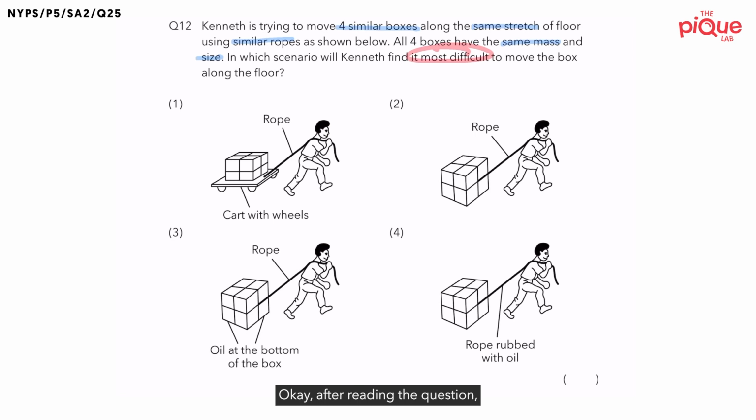Okay, after reading the question, we know that there's this one object that's common in all 4 options that Kenneth is using to pull the box. What would that be? That would be the rope. Alright, so which option should we start analysing from then? Now, when you look at all 4 options, we see that there are some options whereby Kenneth not only just used the rope, Kenneth also added something else to the setup. Alright, so which options are these where Kenneth has added something to the setup?